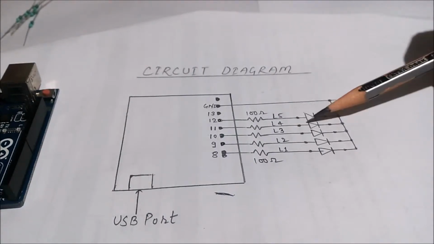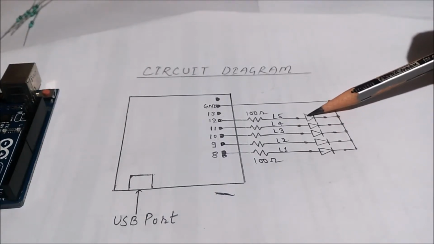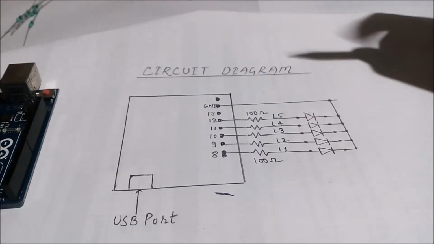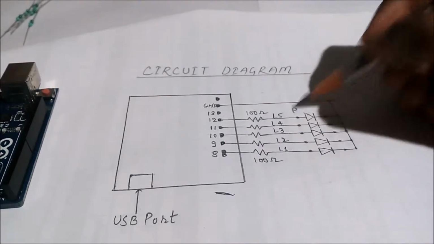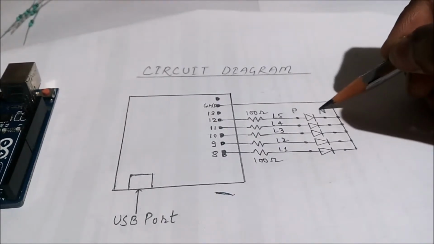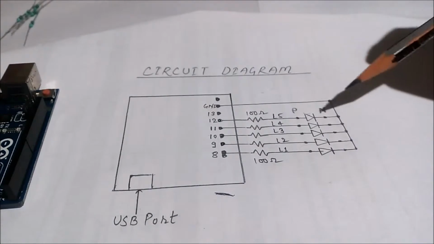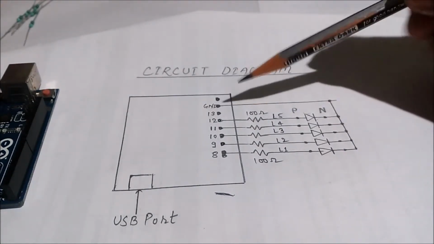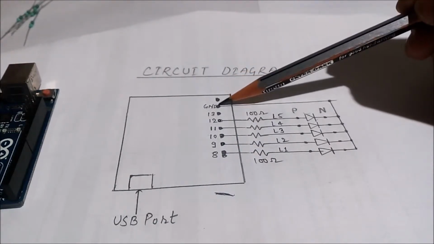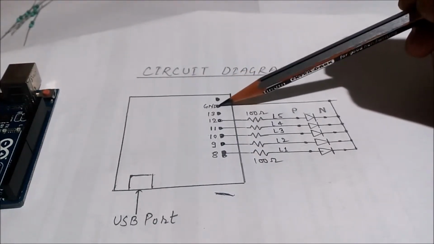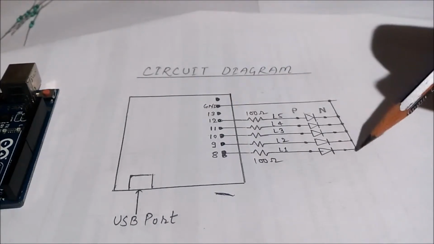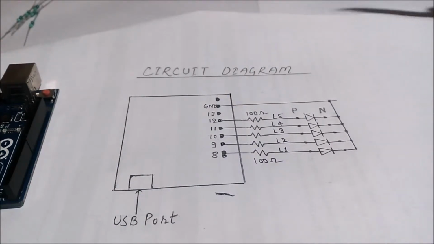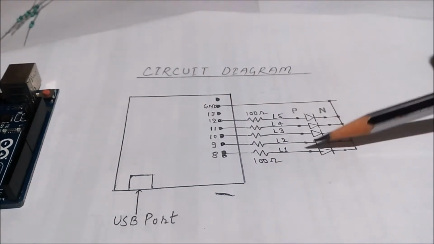And we know that the diode is connected in series with this resistor, and this is the P terminal and this is the N terminal of the diode, and the N terminal of the diode is grounded, so it is connected with the Arduino. The Arduino board has a ground pin, and the N terminals of all the diodes are connected to the ground.